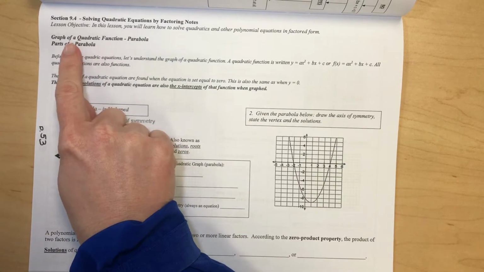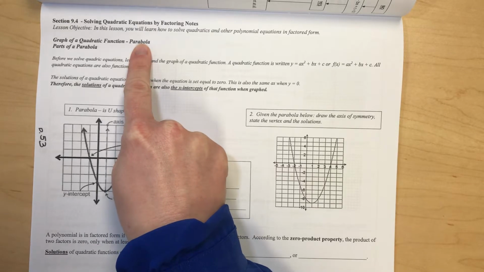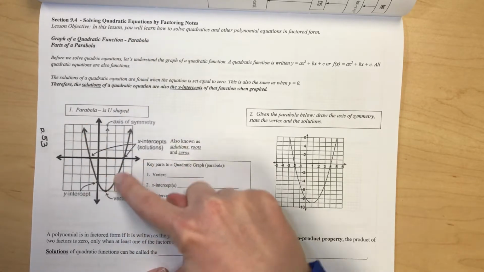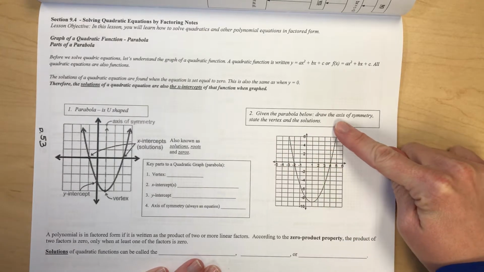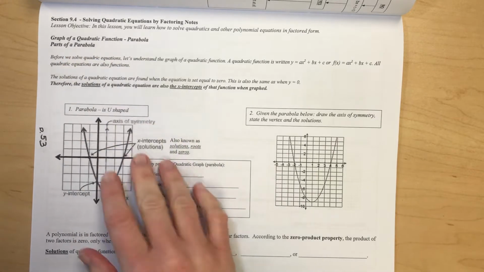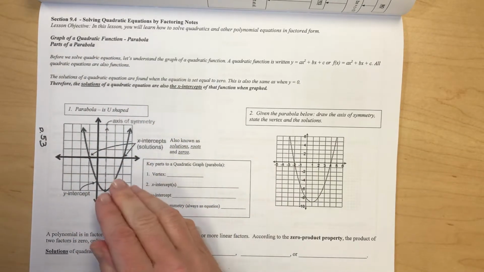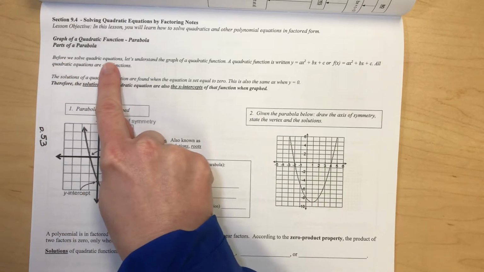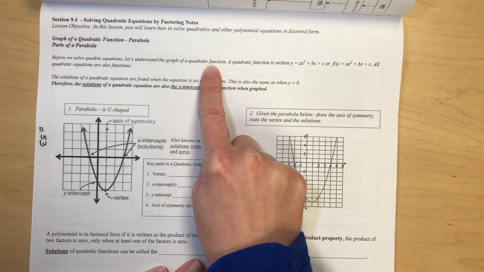So at the top here it says the graph of a quadratic function is called a parabola. The shape of it is a U-shaped graph, and you can see a couple examples down here on the paper. Let's talk about the parts of the parabola, because there's different parts to it, and there's a pattern to each parabola. Before we solve the quadratic equations, let's understand the graph of the function.